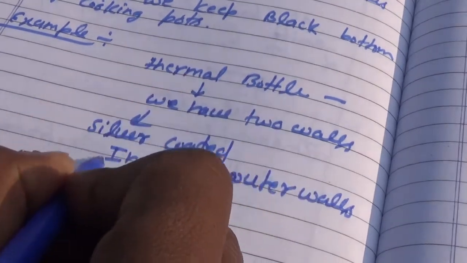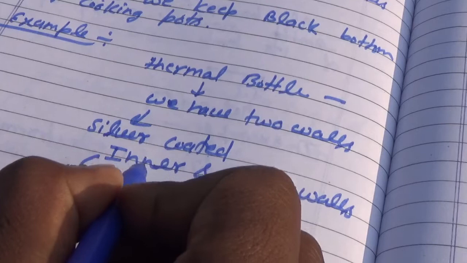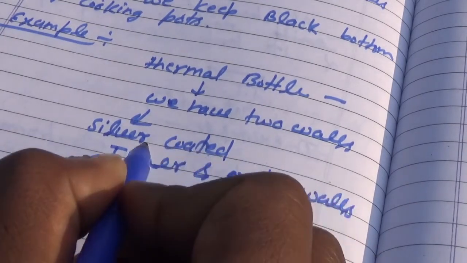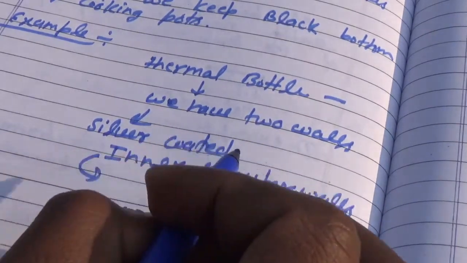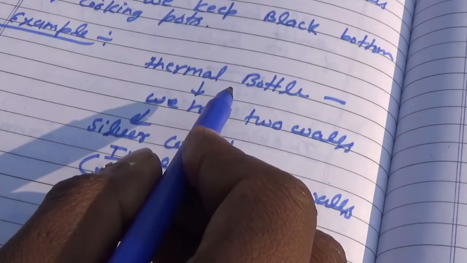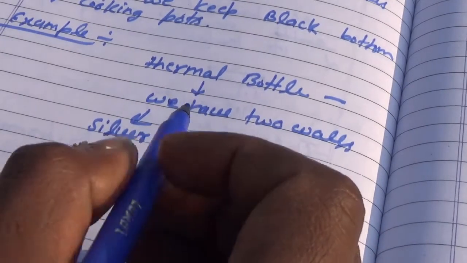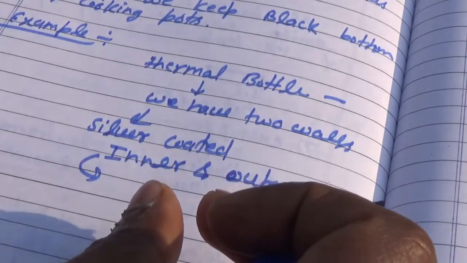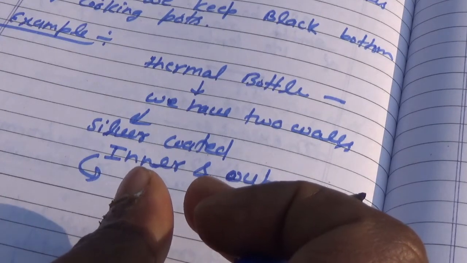So the inner walls reflect heat energy from the contents which are filled into this thermal bottle. If we have kept hot water in the thermal bottle, then the inner wall reflects heat energy.